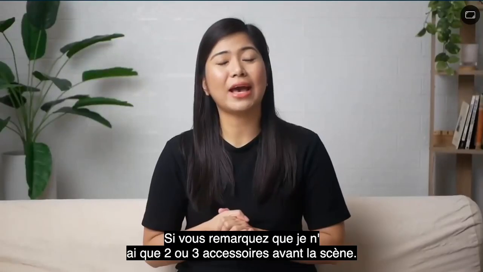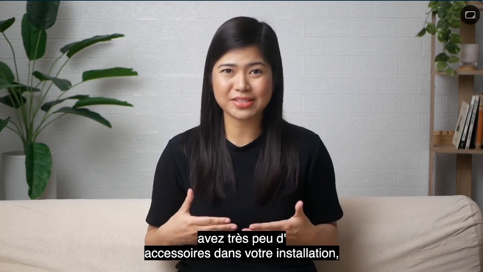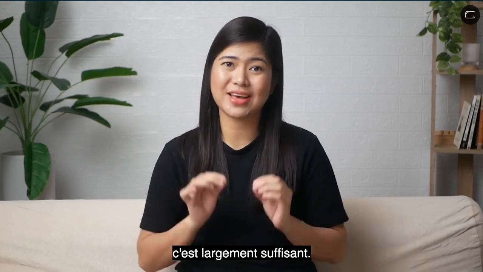If you will notice, I only have 2 to 3 props per scene. I have learned the hard way that even if you have very few props in your setup, as long as they serve their purpose and genuinely support your story, it is more than enough.